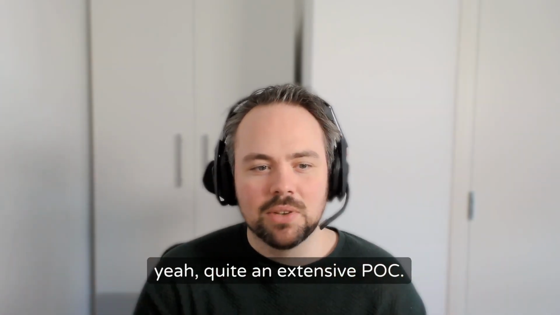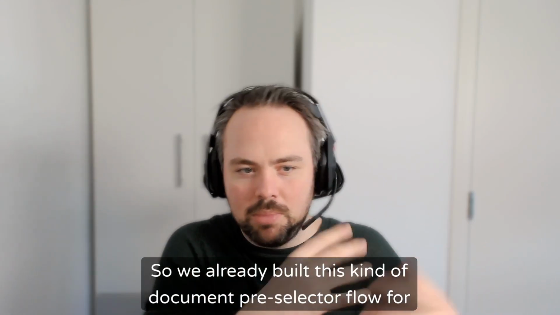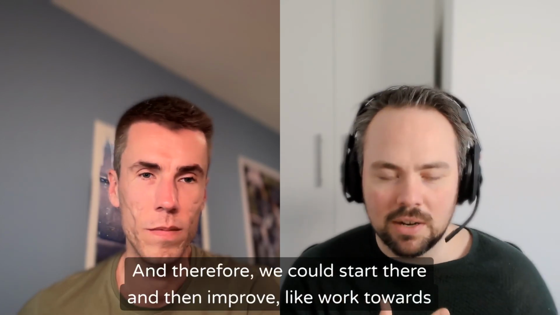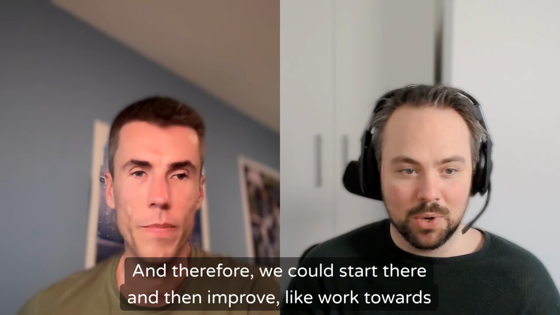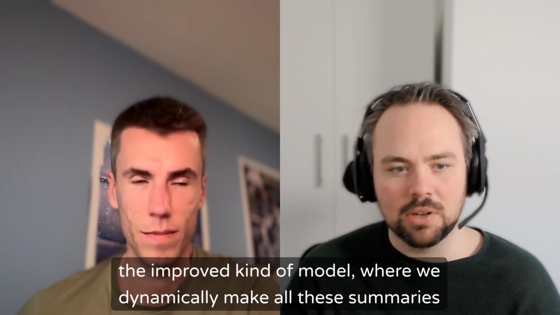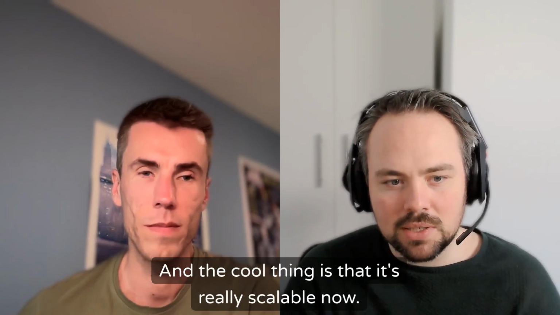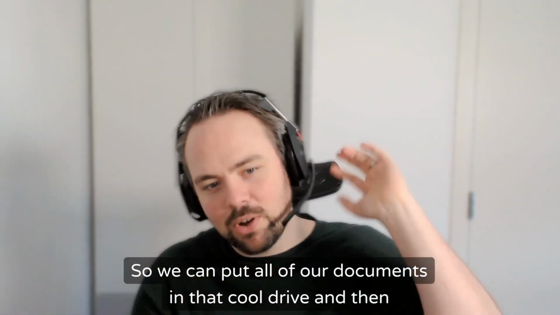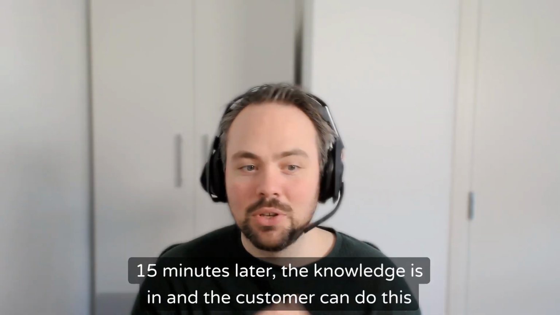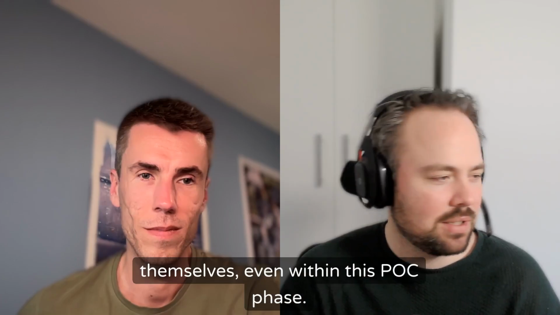Yeah, quite an extensive POC. But we built upon something we already did in the past. We already built this kind of document pre-selector flow for another customer. And therefore we could start there and then improve, working towards the improved model where we dynamically make summaries per document and then also retrieve those from the database again. And the cool thing is that it's really scalable now. We can put all of our documents in that Google Drive, and then 15 minutes later, the knowledge is in. And the customer can do this themselves, even within this POC phase.